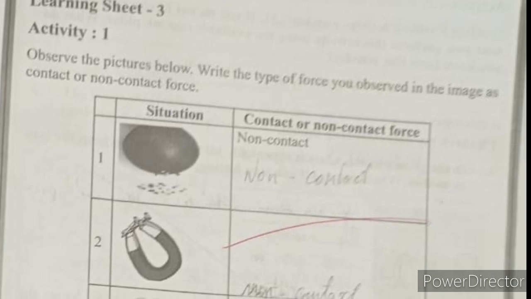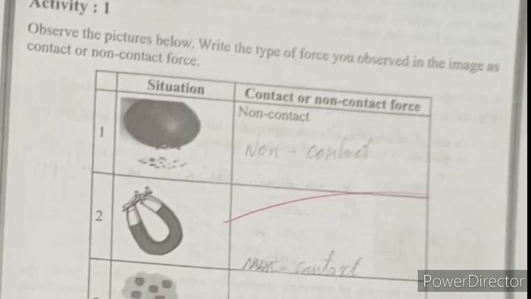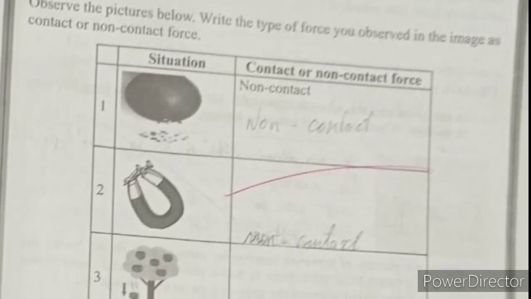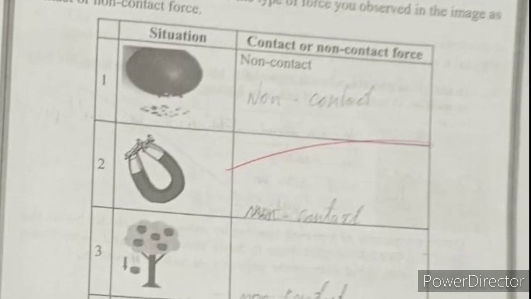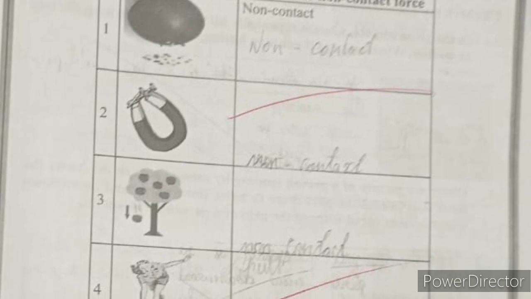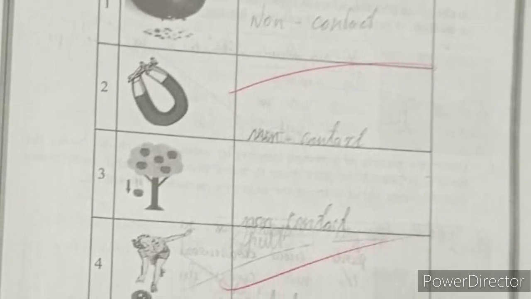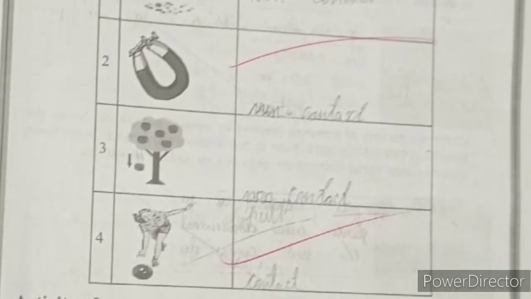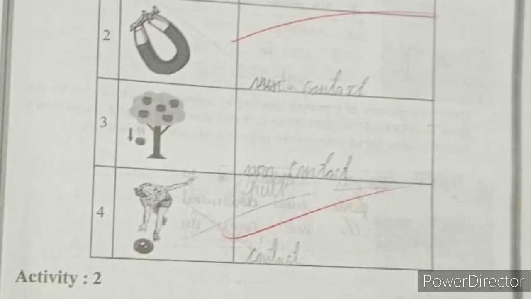Learning outcome number 3, learning sheet number 3, activity number 1. Observe the pictures below. Write the type of force you observed in the image as contact or non-contact force. By seeing the pictures and situation, you have to write whether it is a non-contact or contact force. First picture, if you see, it is a non-contact force. Second is also a non-contact force. Third is a non-contact force and fourth is a contact force.